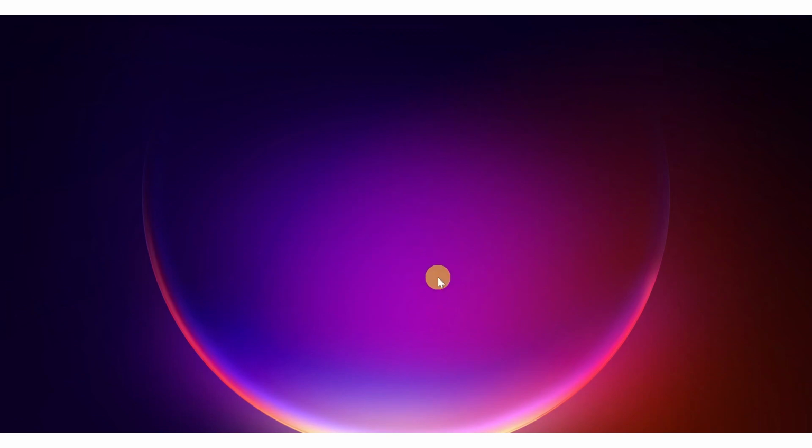In this video, I'm going to show you how you can set live wallpaper on lock screen. So let's get started. So important thing first, Windows 11 does not officially support live wallpapers on the lock screen, but you can still get a similar effect using third-party apps.